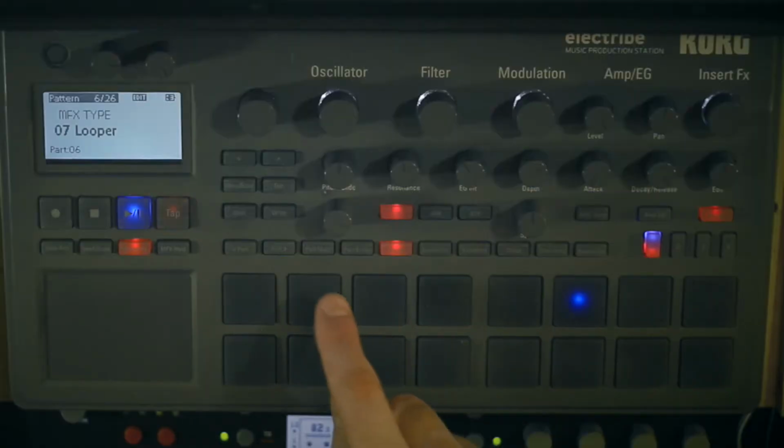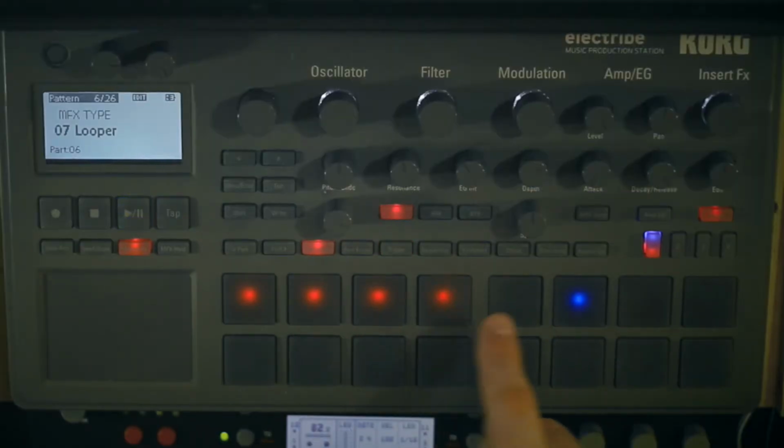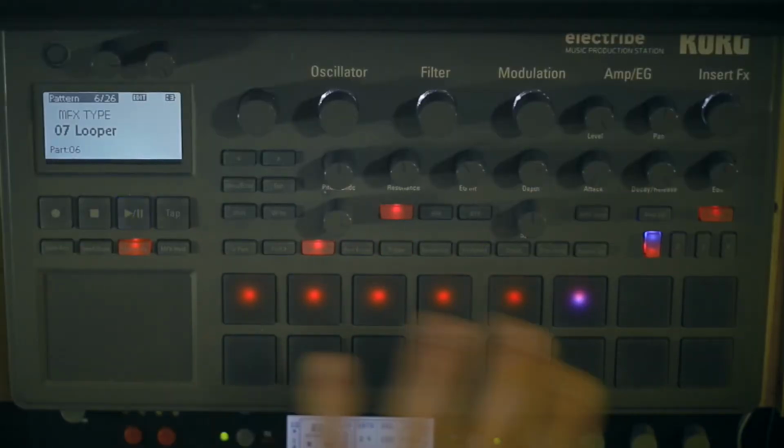So now it's feeding through all of those tracks. And what you need to do is just go to your mute in here. And if you unmute all of them, they're all gonna play.